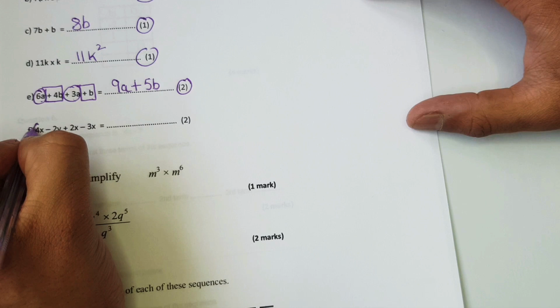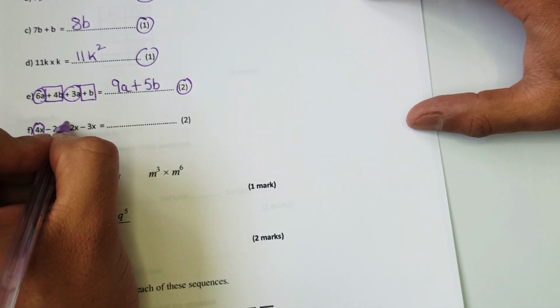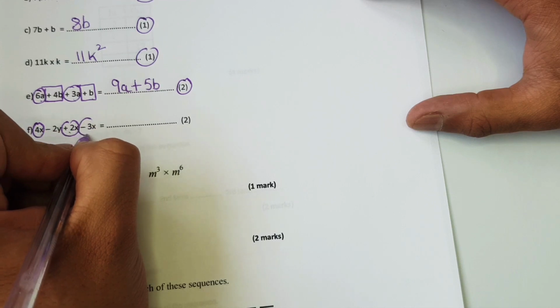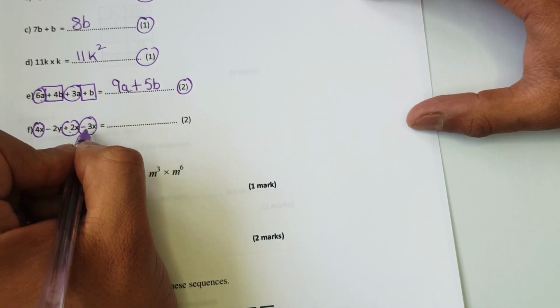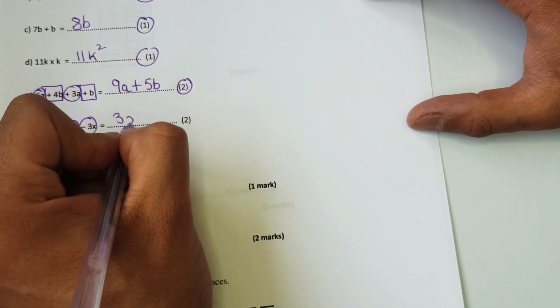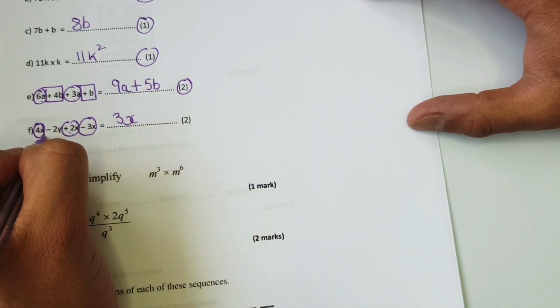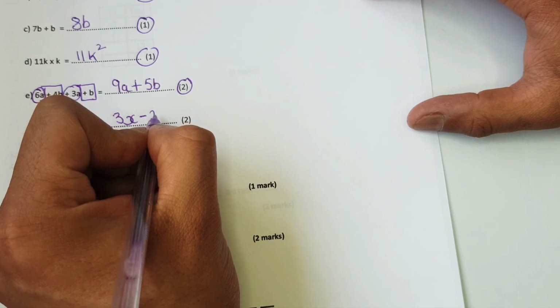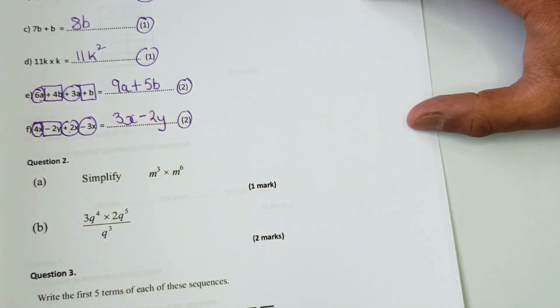Similarly, question F, 4x add 2x, that's 6x, take away 3x is 3x, 1 mark, and then you've just got negative 2y left over, so minus 2y. Again, that's 2 marks if you got that correct.